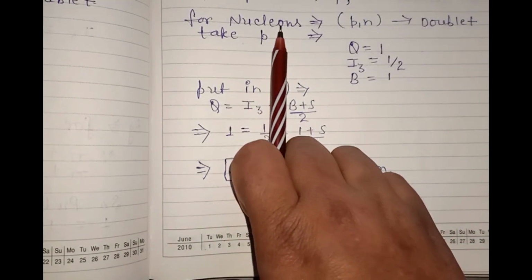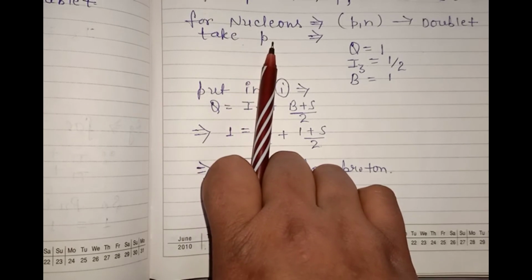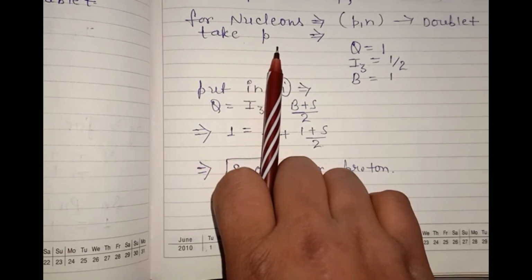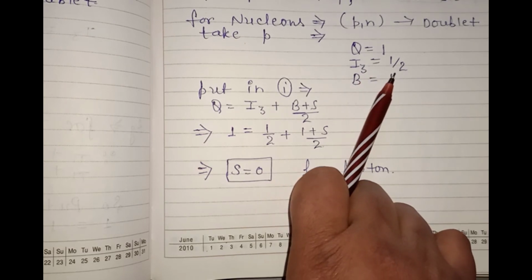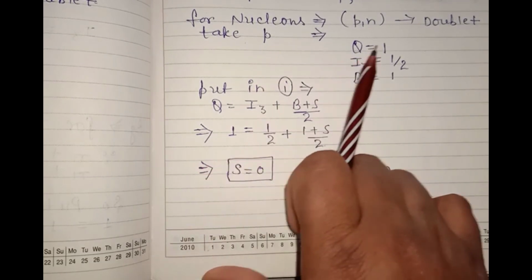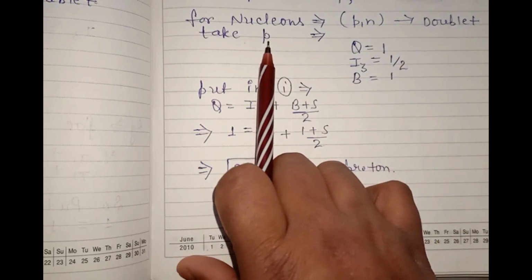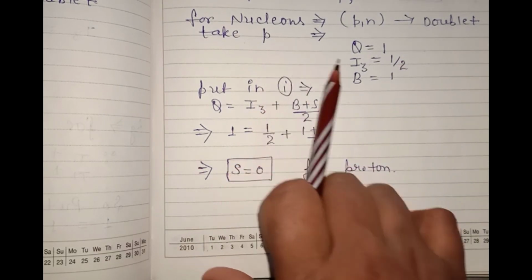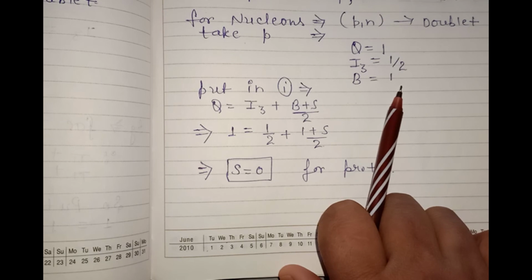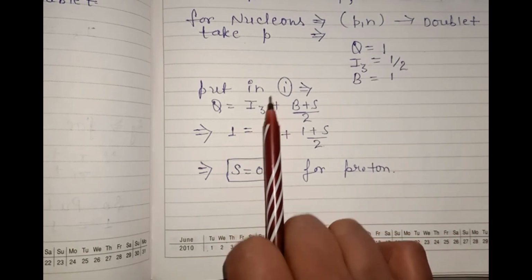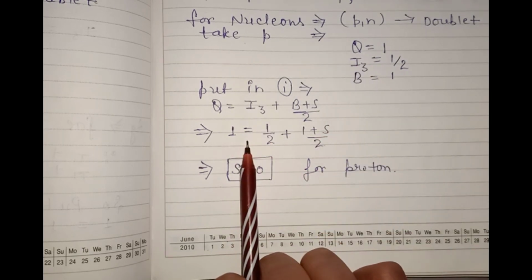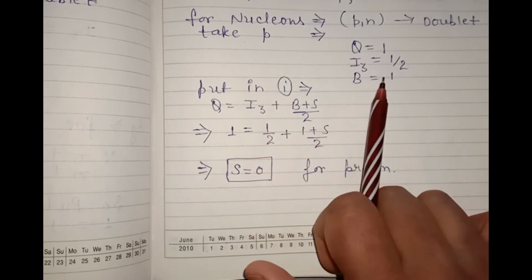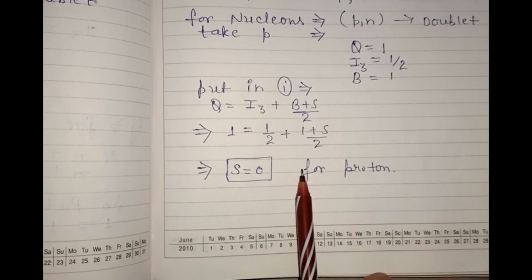In nucleons, take the first example as the proton. Because the proton is a doublet, the third component of isospin equals 1 by 2, and the charge on the proton equals 1. Because the proton is a baryon, the baryonic number equals 1. Putting into Q equals I3 plus B plus S by 2: Q equals 1, I3 equals 1 by 2, B equals 1, plus S by 2. So S equals 0 for the proton.